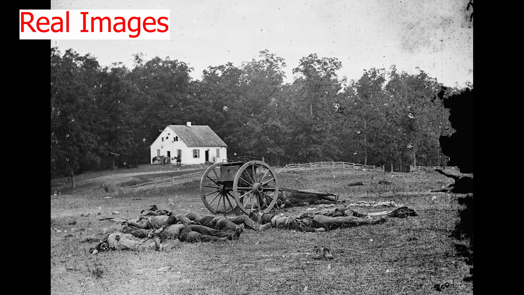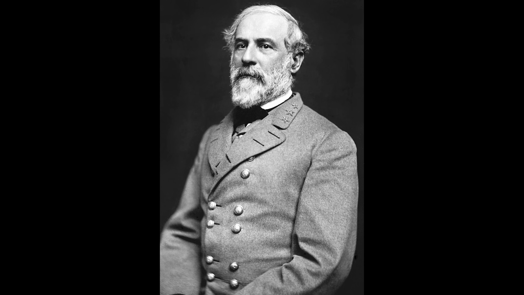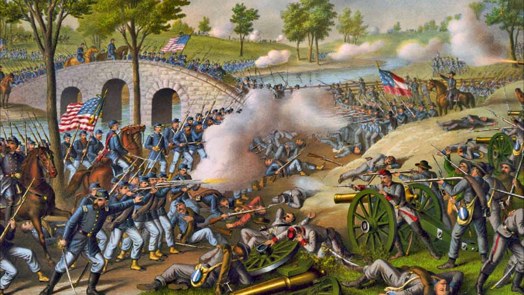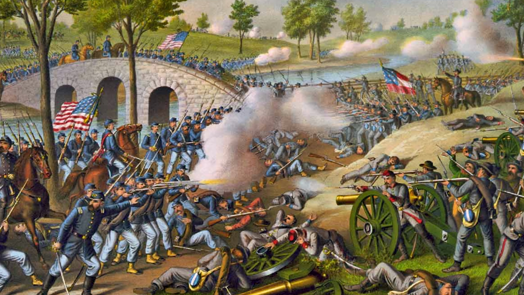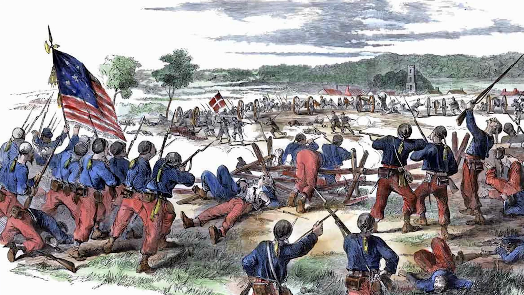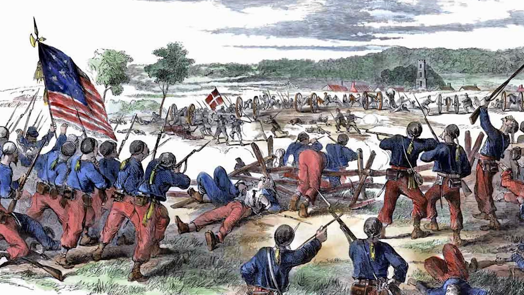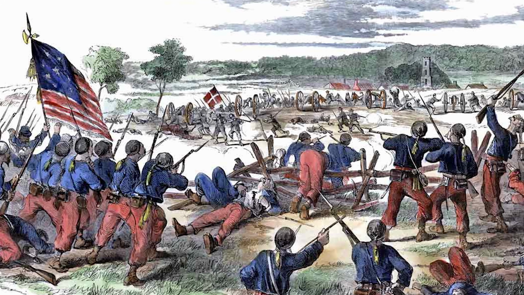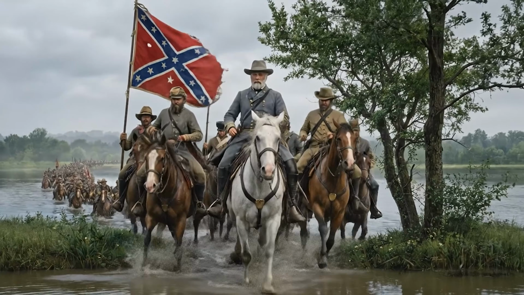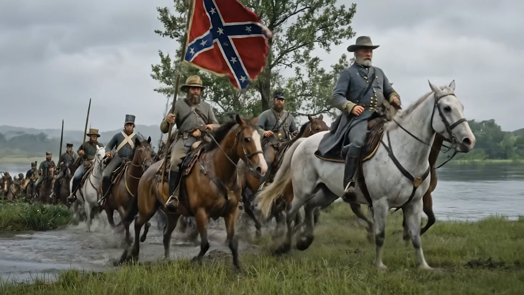Though tactically inconclusive, Lee's battered army retreated back to Virginia. His invasion had failed. More importantly, the Union's strategic victory gave President Lincoln what he'd been waiting for: a battlefield success that would allow him to issue the Emancipation Proclamation without appearing desperate. 5 days later, Lincoln announced that on January 1st, 1863, all enslaved people in Confederate states would be declared free.